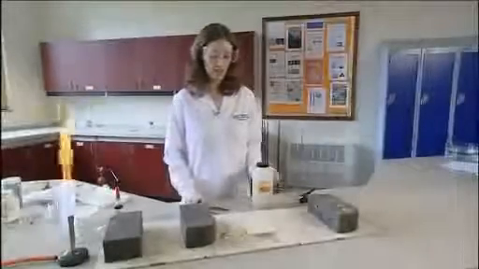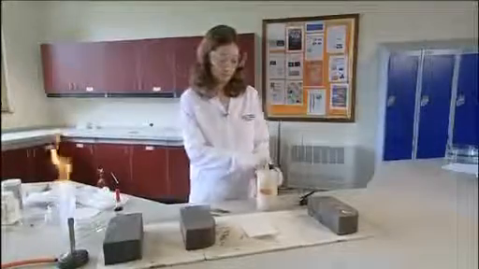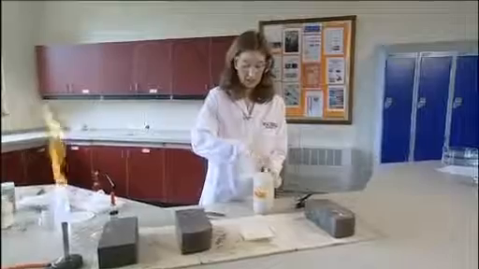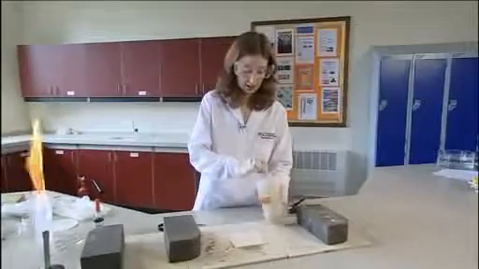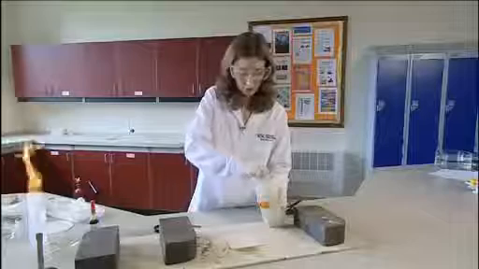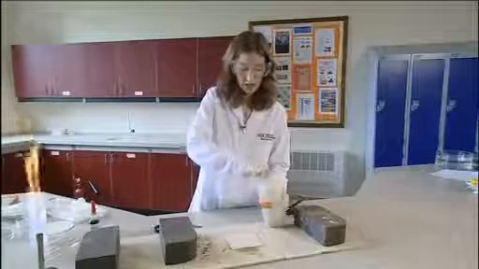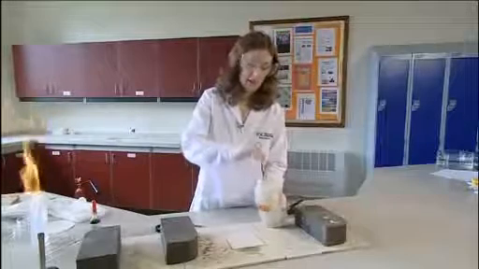Next, we're going to look at the reaction of sodium metal. Again, indicate to your class that sodium is stored in oil to protect it from reacting with the moist air.